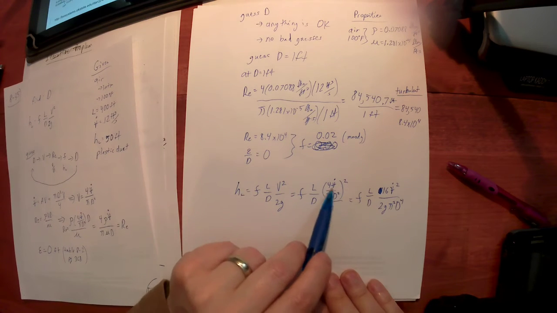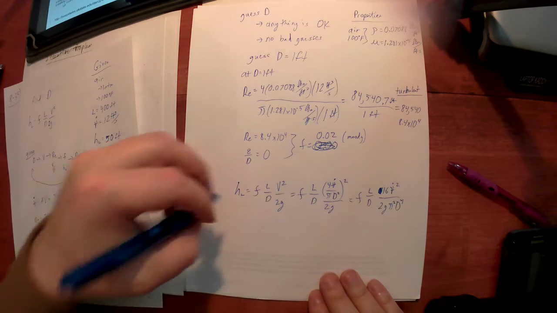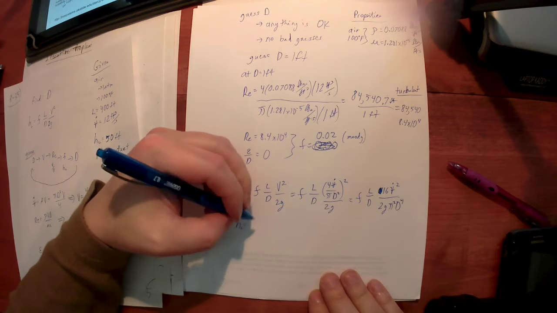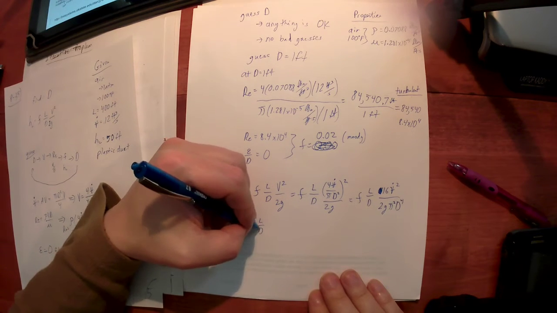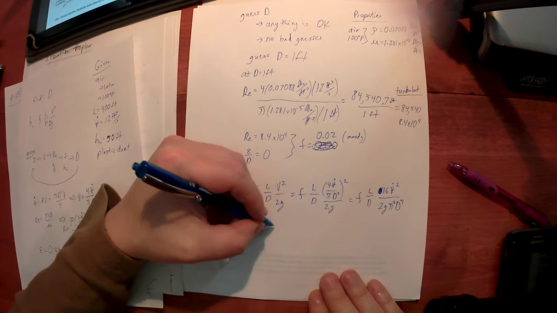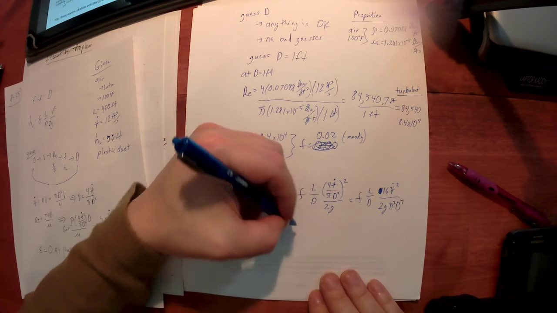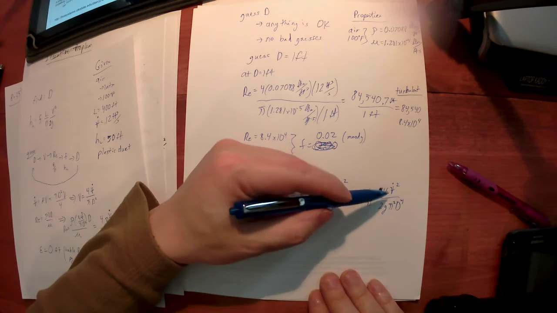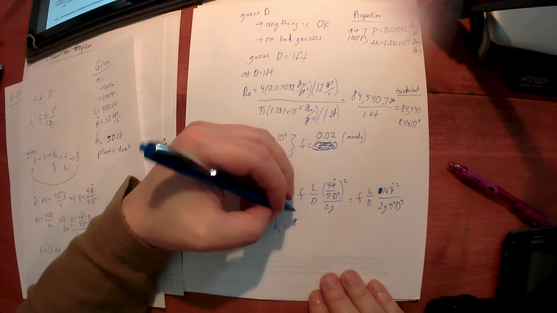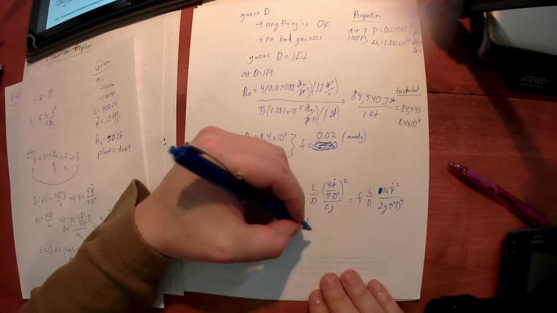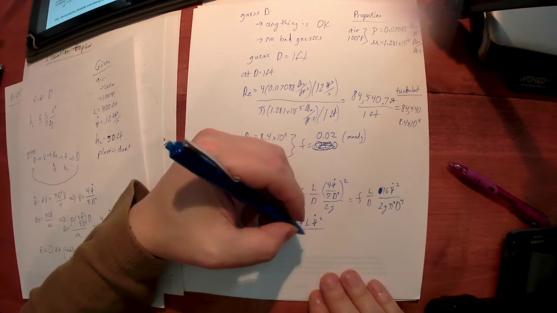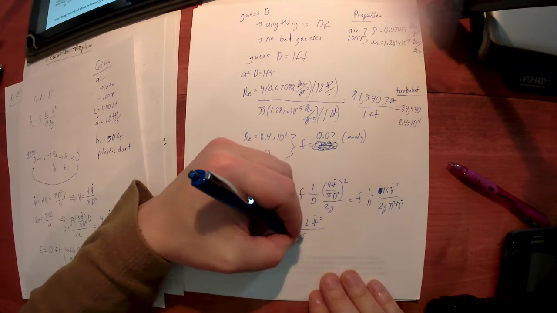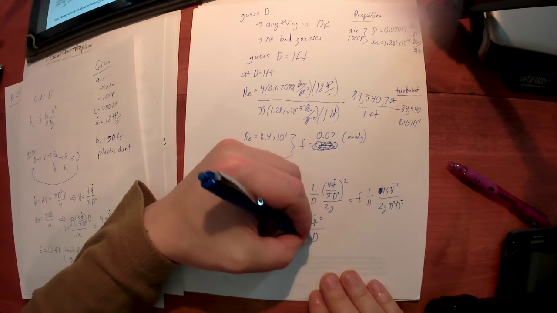Alright, so I squared this. Done some algebra here. So my head loss is going to be F L over D. Now let's just group it all together. The numerator is going to be, I've got 16 over 2, so it's going to be 8 F L V dot squared over G pi squared D to the 5th.